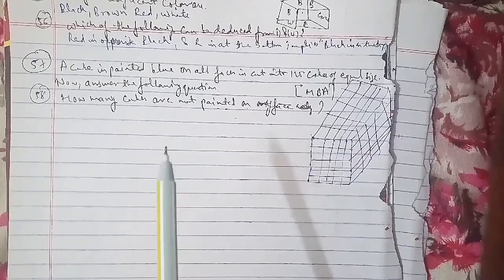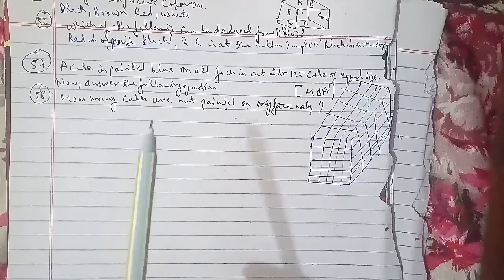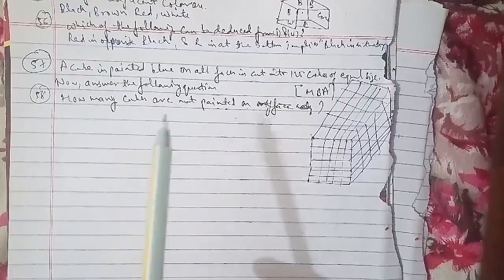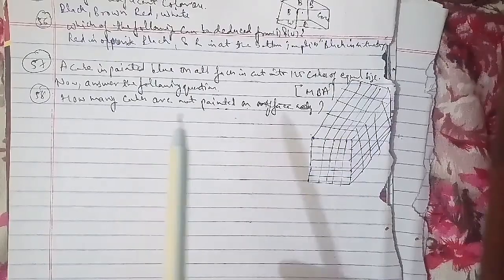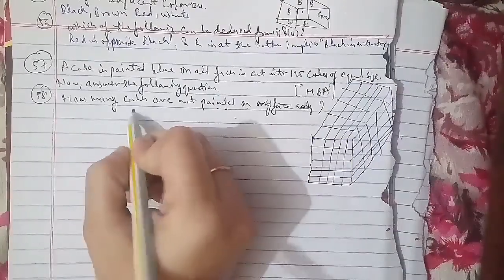Okay, now we'll go ahead with another one we have to talk about, which is another important question as well. So let's go ahead, and that is the 59th question of the session. The question being asked here is: how many cubes are painted on one face only?